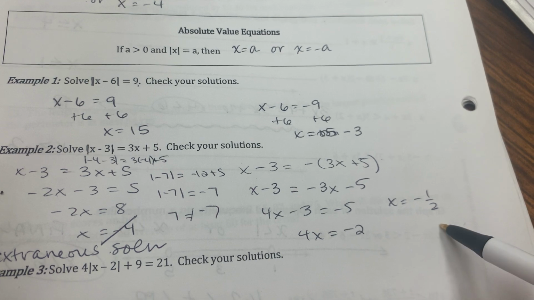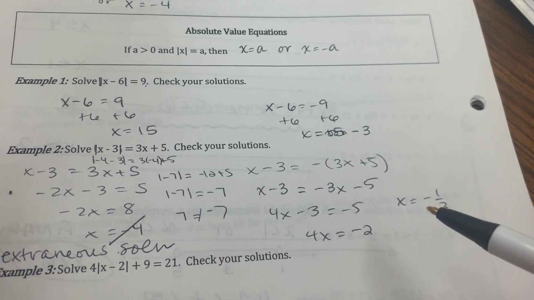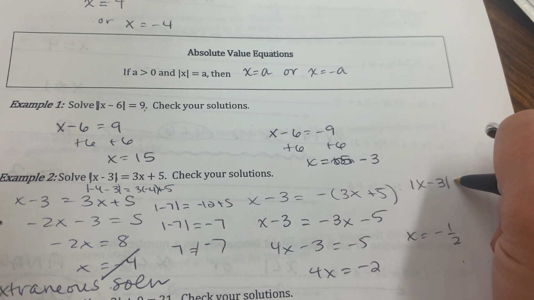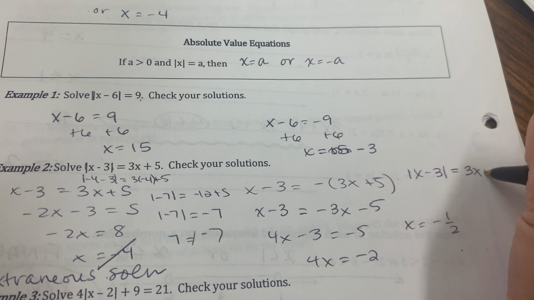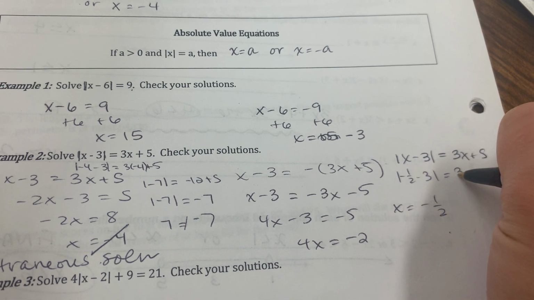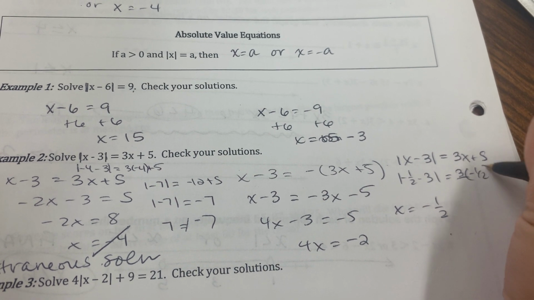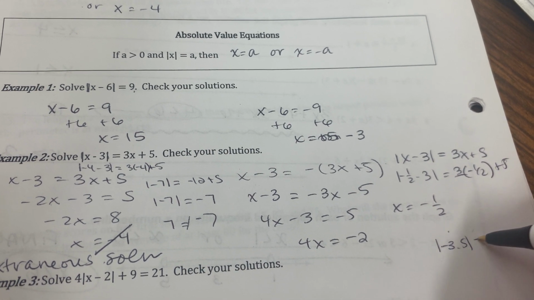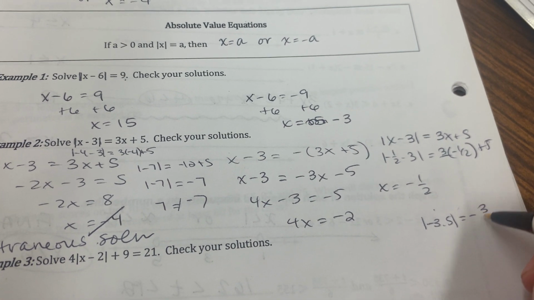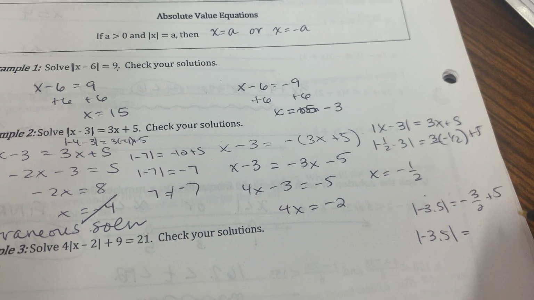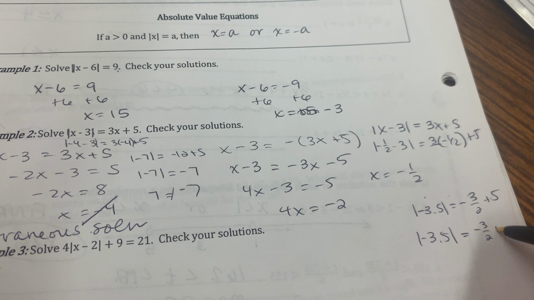So let's see if this solution works. If both of these don't work, then we have no solution. It just doesn't satisfy the properties. So if I go back to my original equation and I put -1/2 in, I'm going to get the absolute value of -3.5 equals -3/2 plus 5. Absolute value of -3.5 equals -3.5.